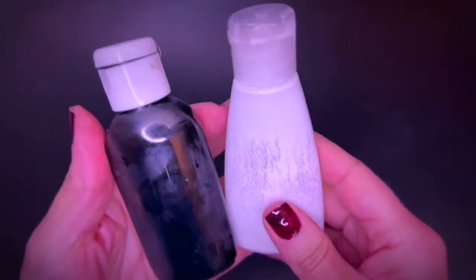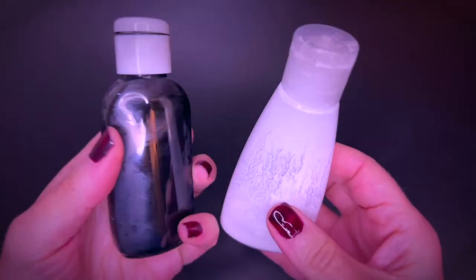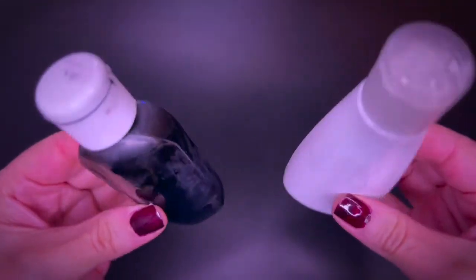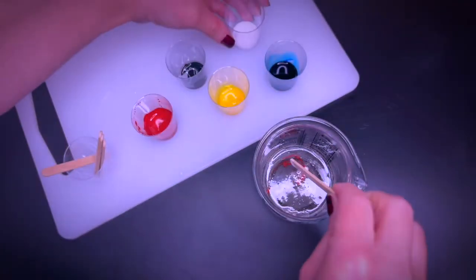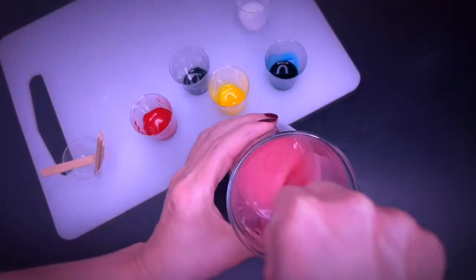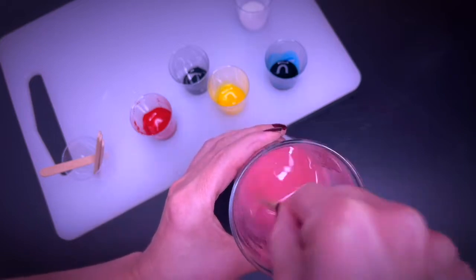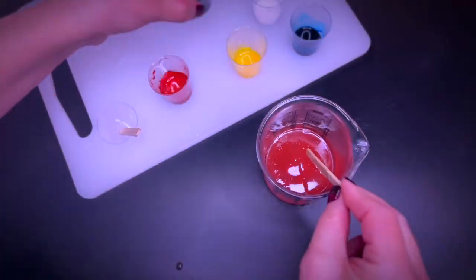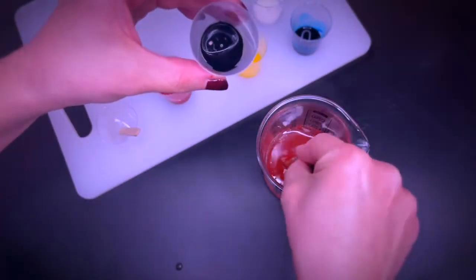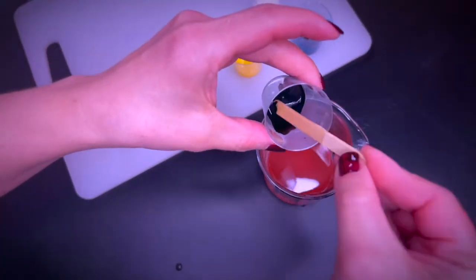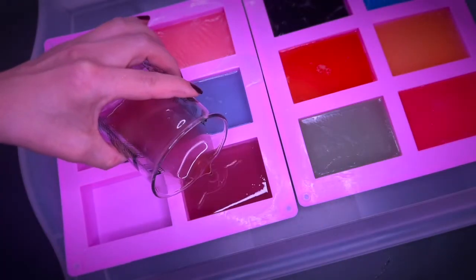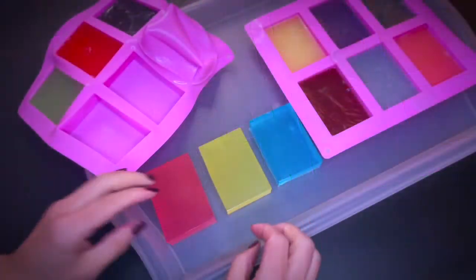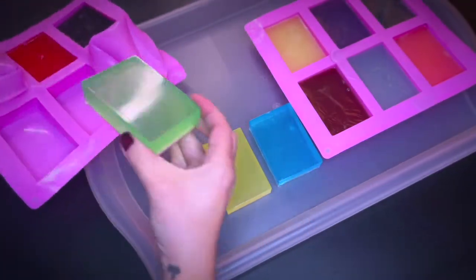Adding black and white to your color palette will give you the possibility to lighten or darken your colors, like in this example here, creating a pink by adding white to red, or the exact opposite, where black is added to red to create a burgundy color. Here you can see how the colors turned out once they are out of the mold.